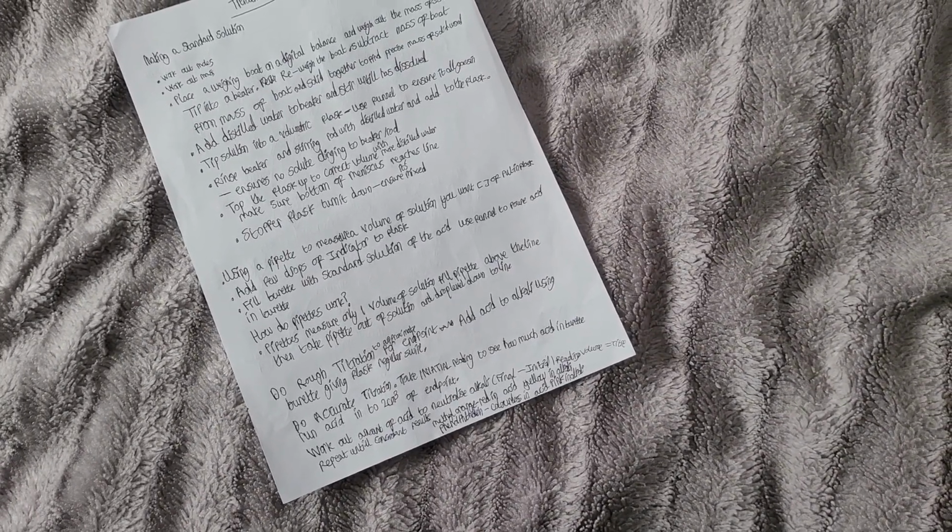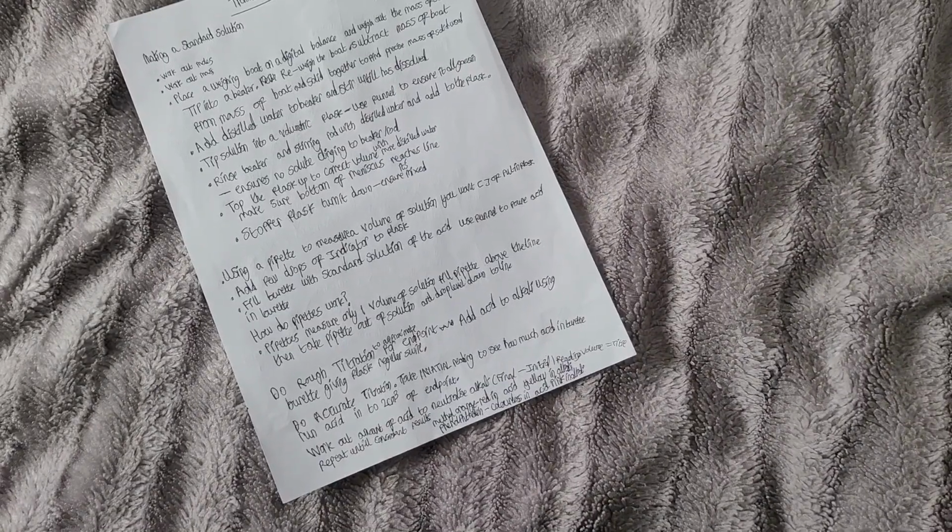Methyl orange: red in acid, yellow in alkali. Phenolphthalein: colorless in acid, pink in alkali.